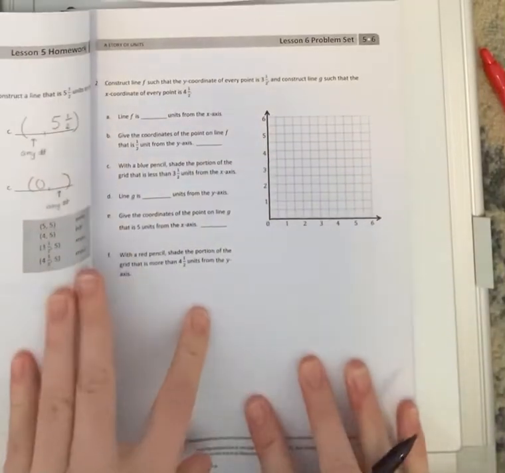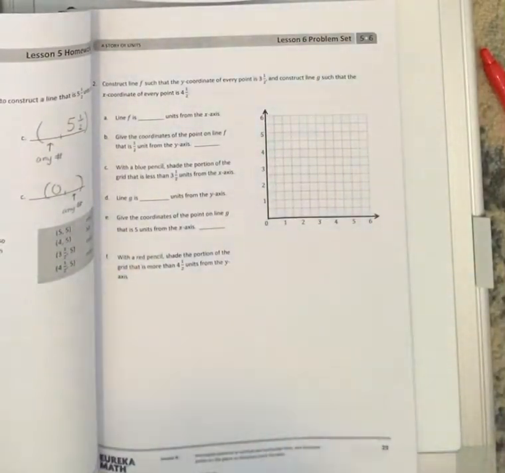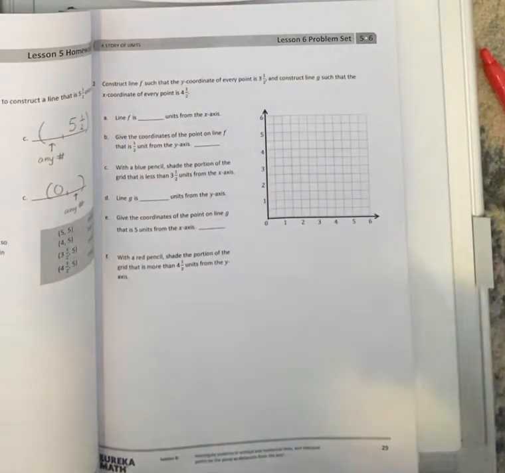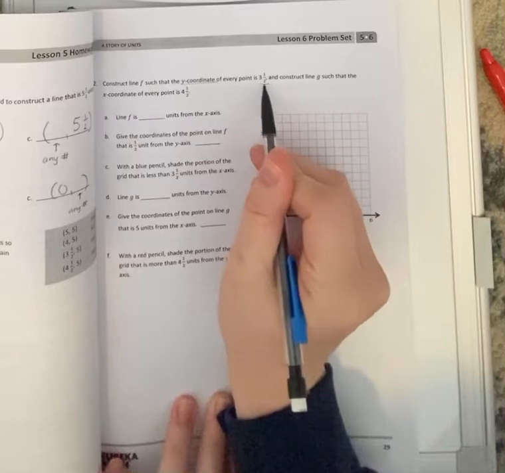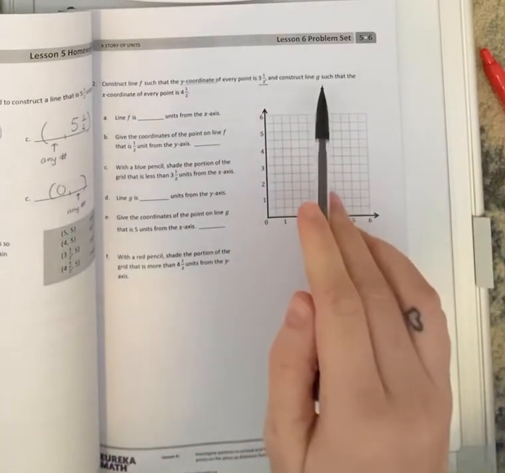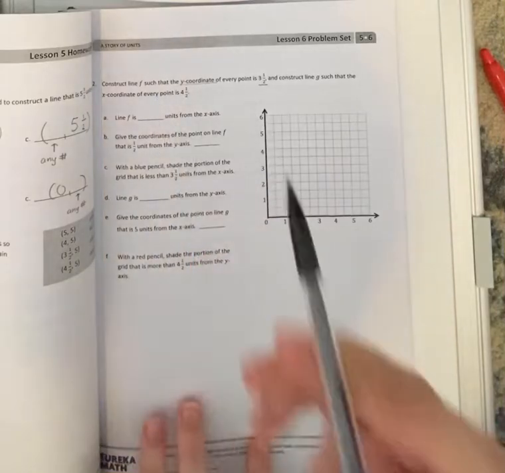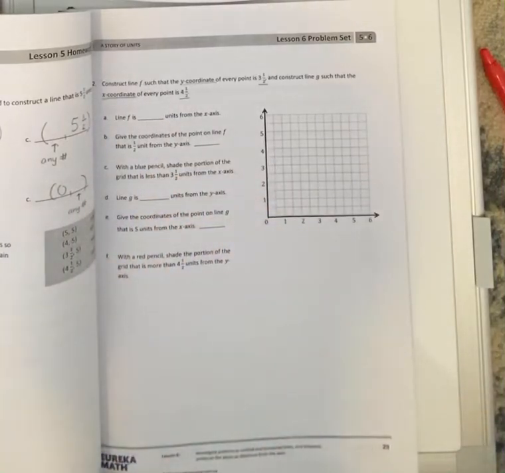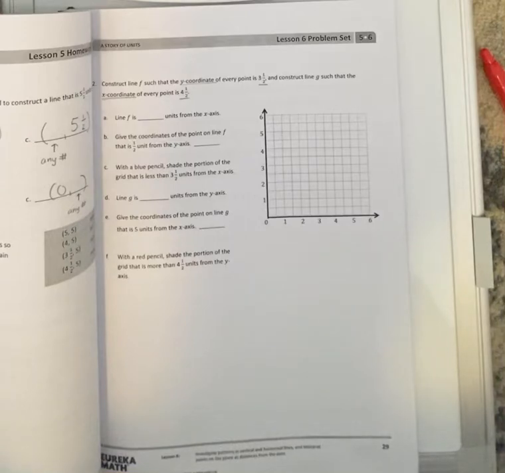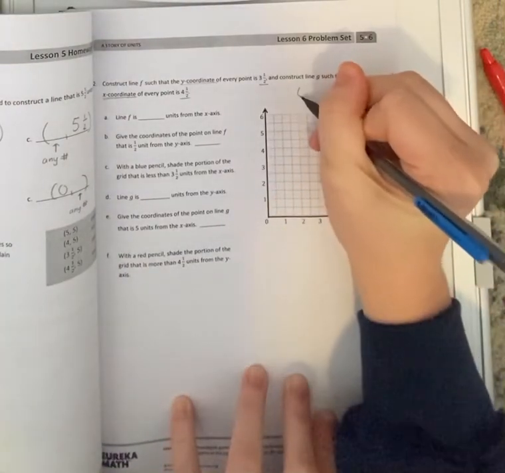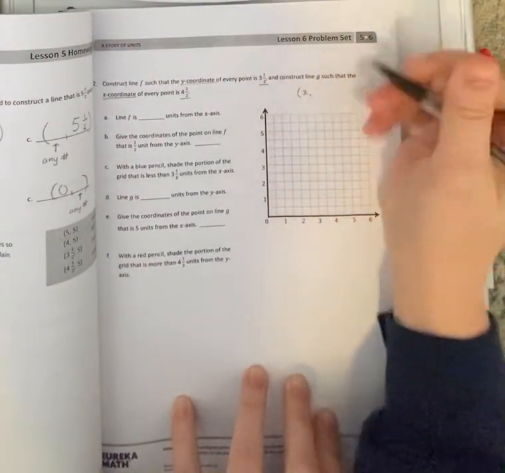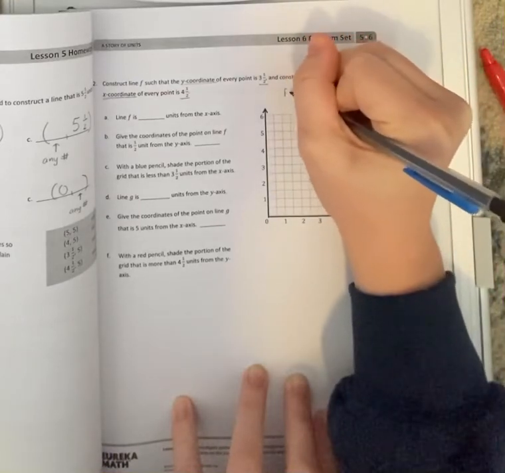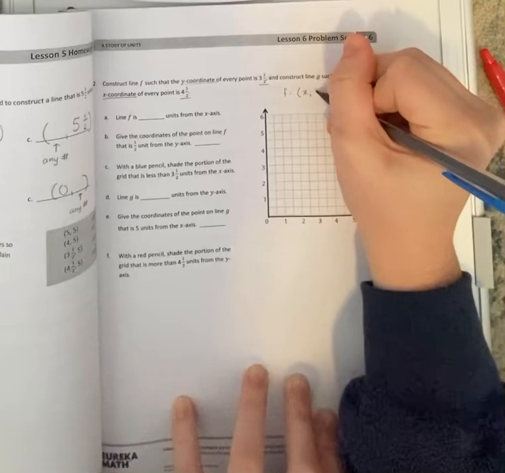All right, construct line F such that the Y coordinate of every point is 3.5, and construct line G such that the X coordinate of every point is 4.5. All right, so let's first construct line F. All of the Y coordinates must be 3.5. So for all of these, I'm going to have something for X and then a Y coordinate, so F, and then a Y coordinate of 3.5.